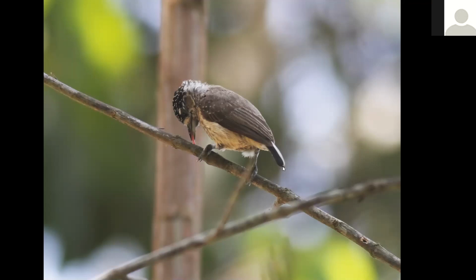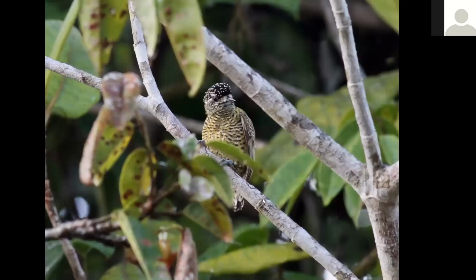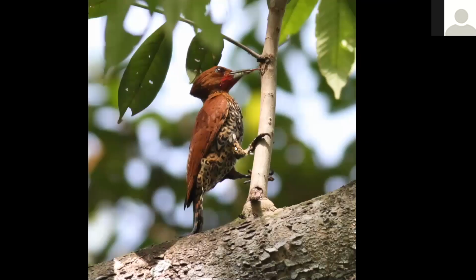They don't have a stiff tail. There's only one woodpecker without a stiff tail. So they can, with their toes, sit on branches. Multiple species of piculets. This is not highly endangered, but this is a threatened one from Southeast Brazil. This is the ochraceous piculet. And this is a little bit more common one, the golden-spangled piculet.